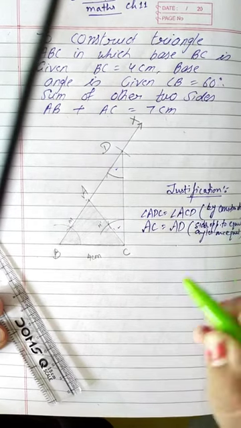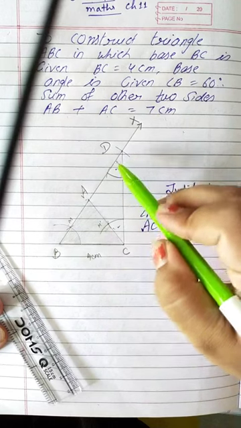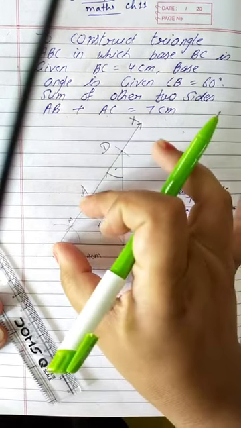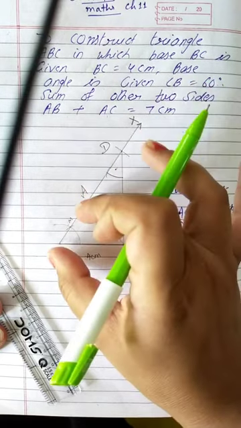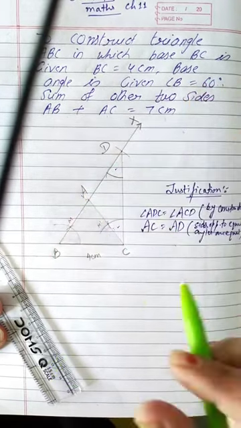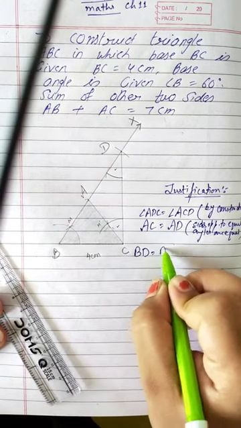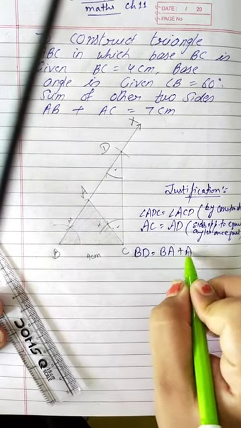So next, we have this BD. Okay. See, what is BD? BD can be written as BA plus AD. Can you write BD as this plus this? So let us write BD is equal to BA plus AD.